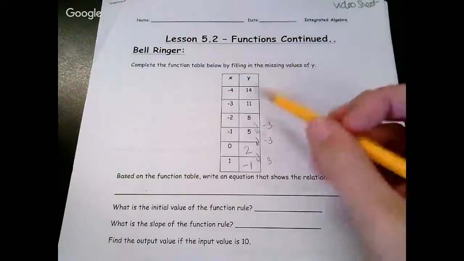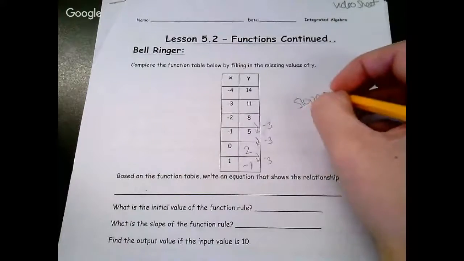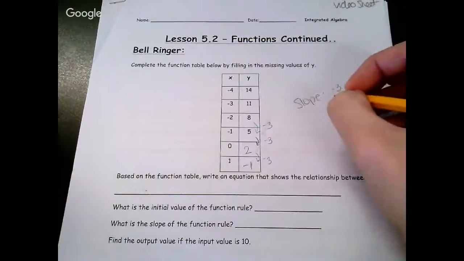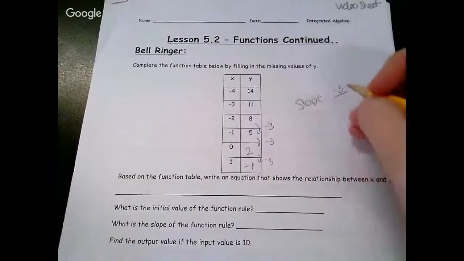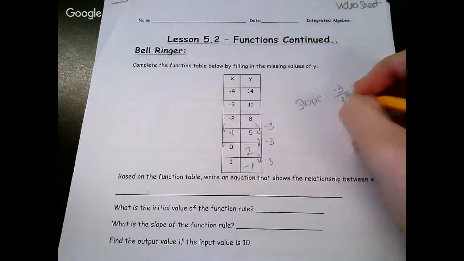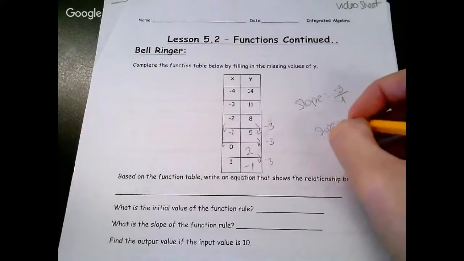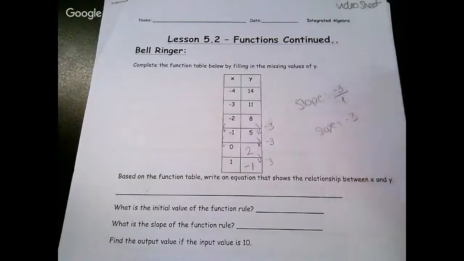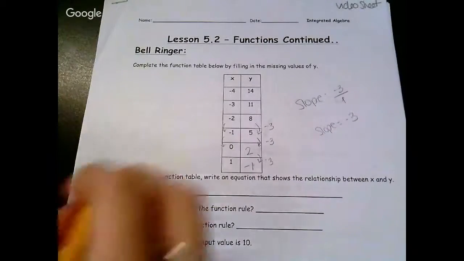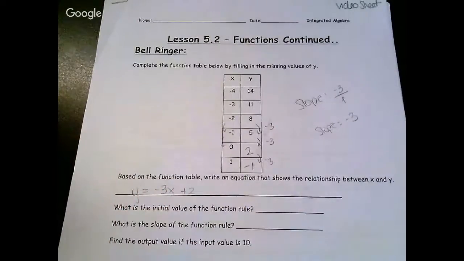Remember, our slope is our change in y over the change in x. So my slope is going to be my change in y. It's changing by -3 each time. And my change in x, well, each time it's getting 1 larger. So it's going to be a 1 down here. So that means that my slope is -3. So when I write this in y-intercept form, I have y equals -3x plus my y-intercept of 2, because when x is 0, y is 2.